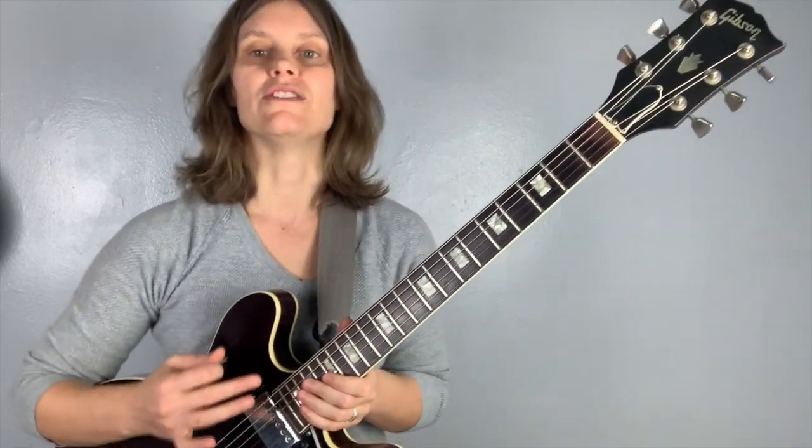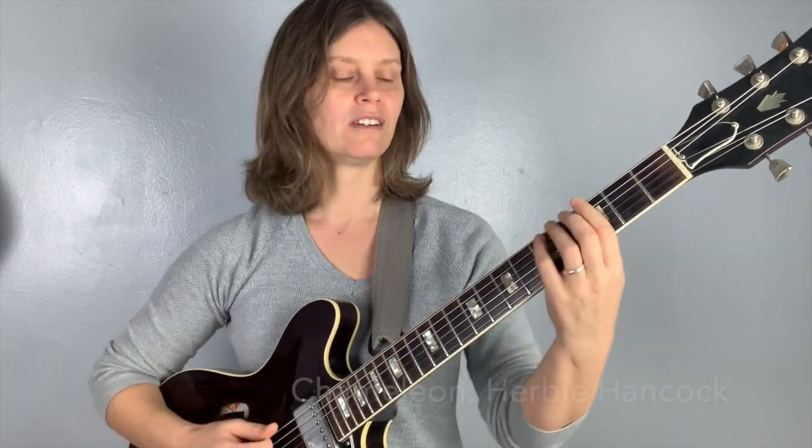And you'll notice that that 1 minor to the 4 major is a really common Dorian sound in so many songs. So we did Oye Como Va, which is in A minor. We did Evil Ways, which is in G minor. And then we're going to continue with a couple others. So Herbie Hancock, Chameleon.